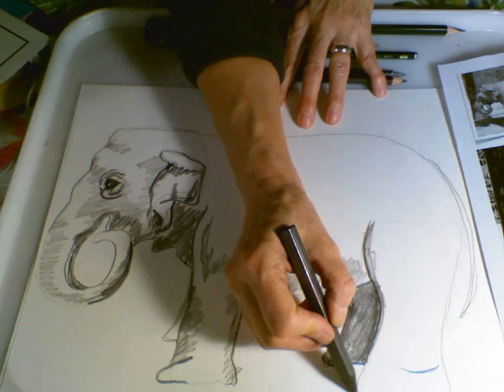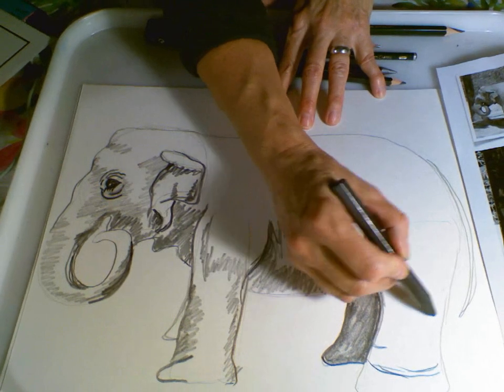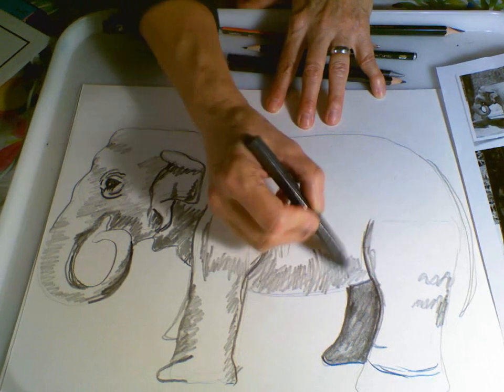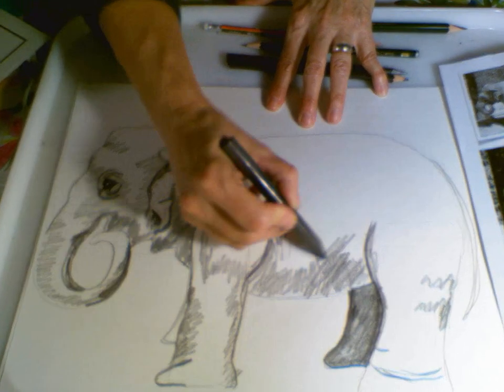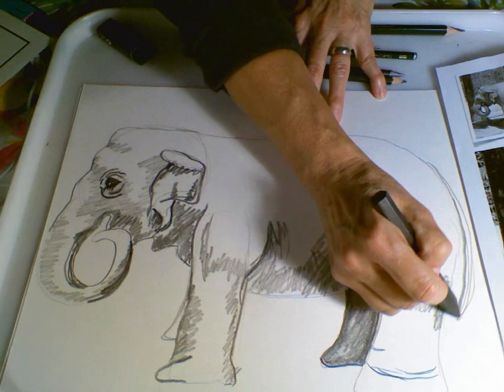Think about his toes, those lines, those wrinkle lines. Got a shadow coming in here. Lots of shadows coming in his belly here. Even his tail has some shadows on it.